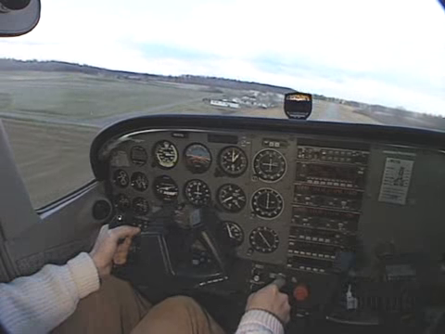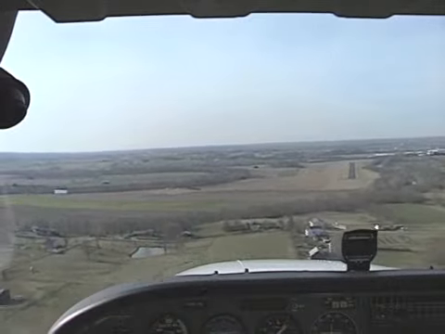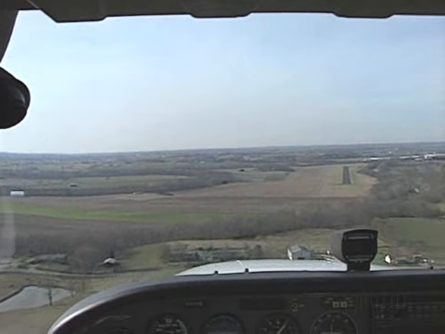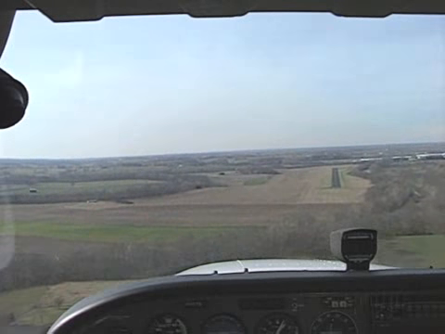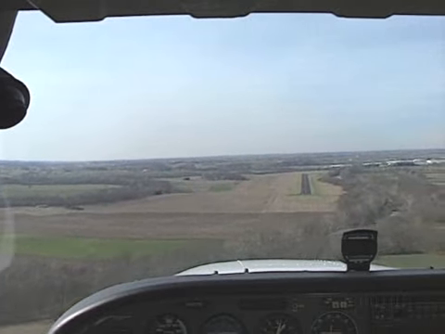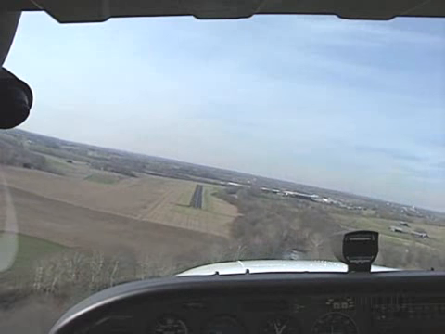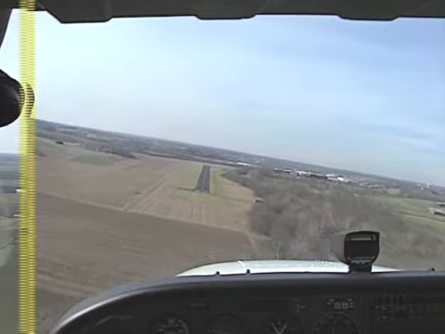Drift is controlled with aileron, and heading with rudder. If the airplane isn't drifting, but is not headed straight down the runway, both rudder and aileron pressures must be changed. First, either increase or decrease rudder pressure to make the airplane head straight down the runway. Then, use aileron as necessary to keep it from drifting.